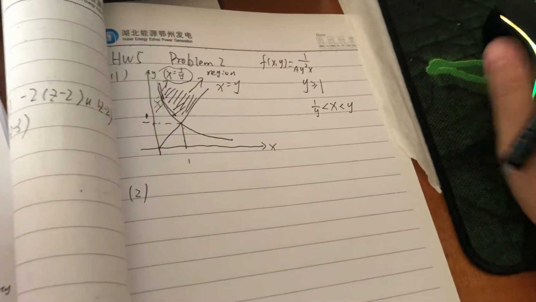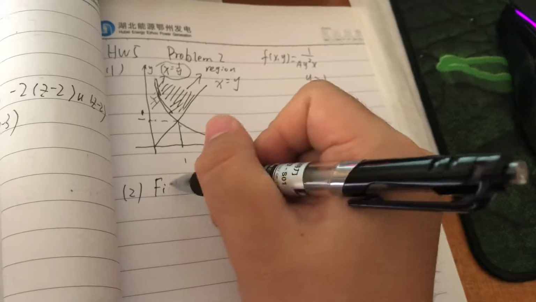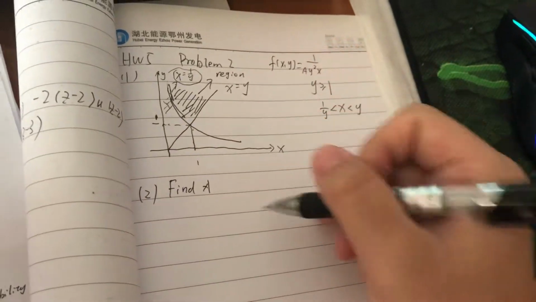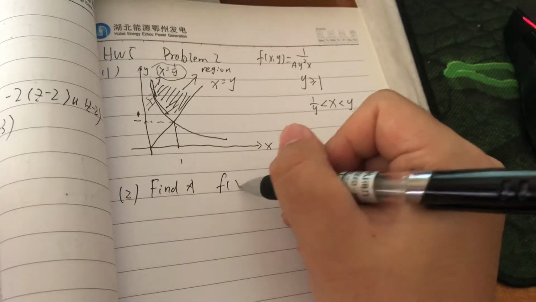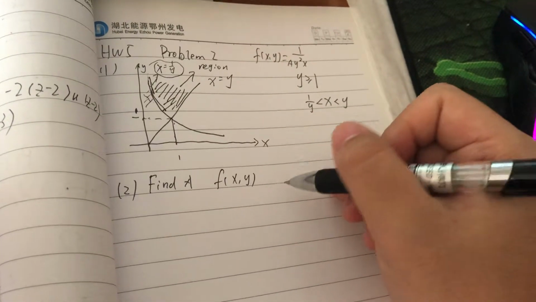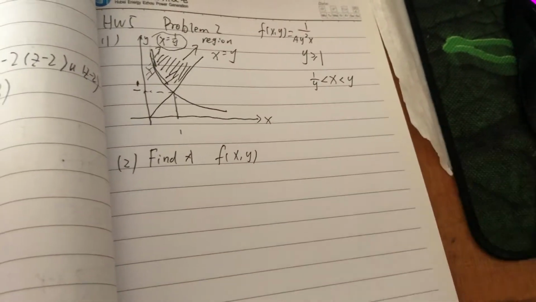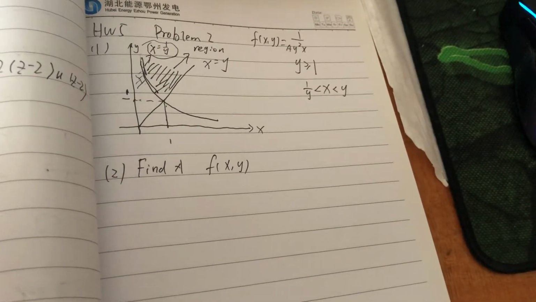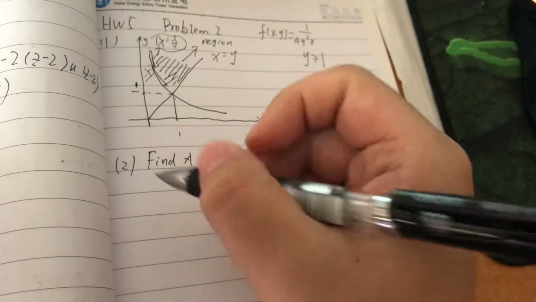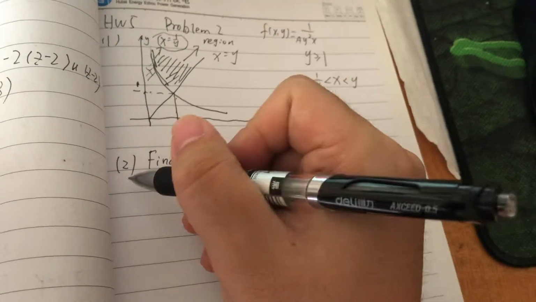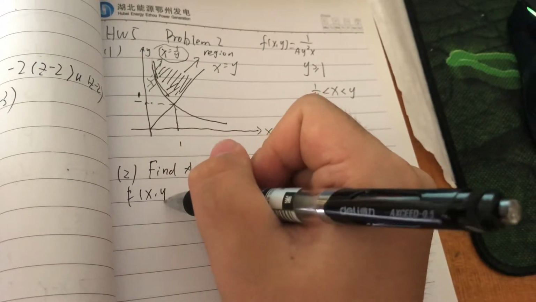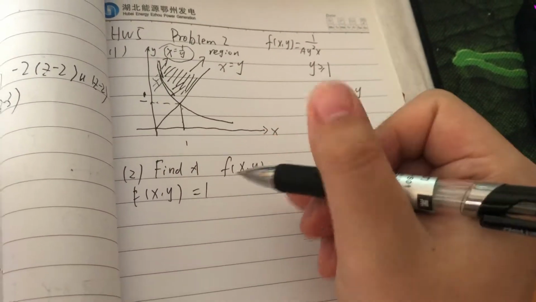The second question is to find a, if f(x,y) is a valid joint density function. We know if it is a valid joint density function, we have to satisfy that the integral of f equals 1.